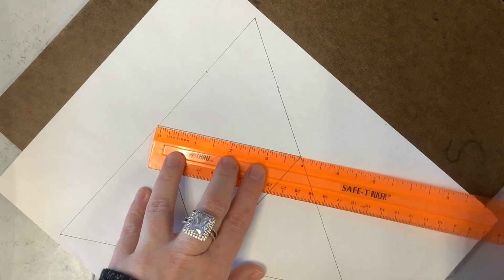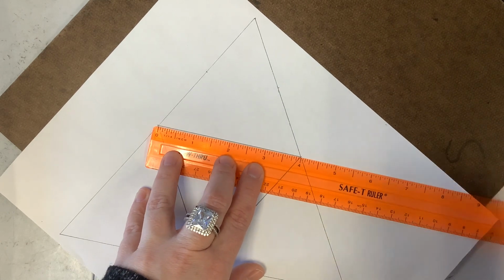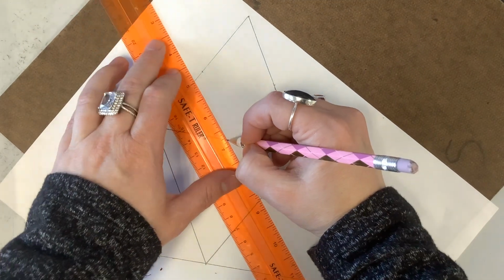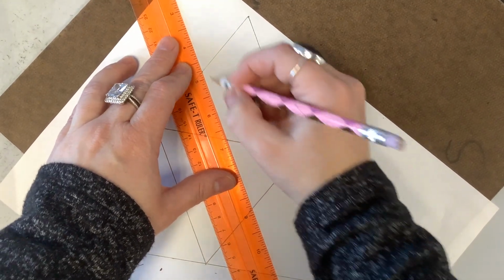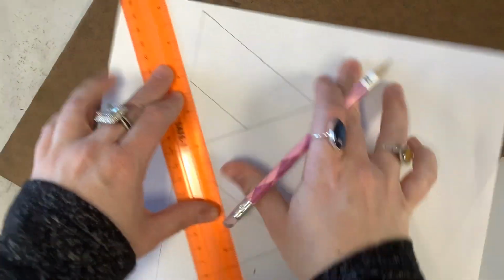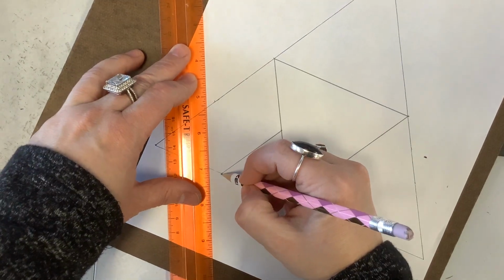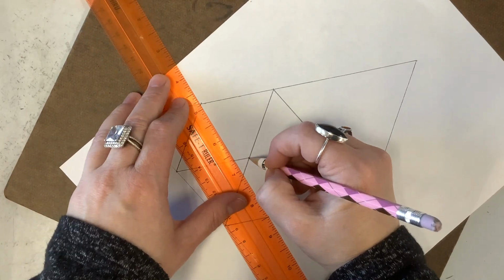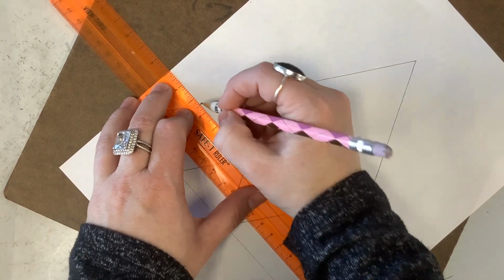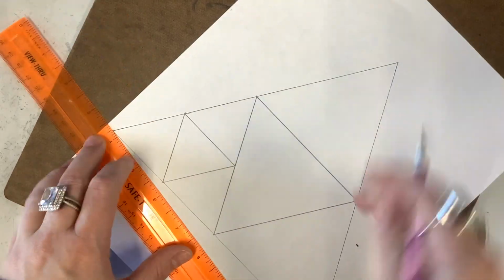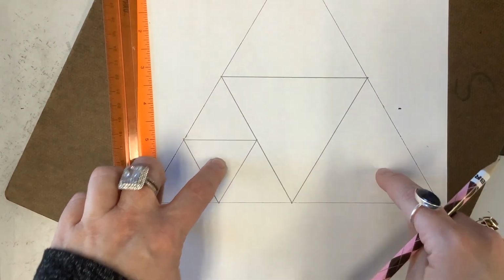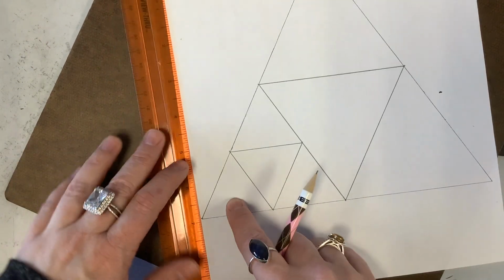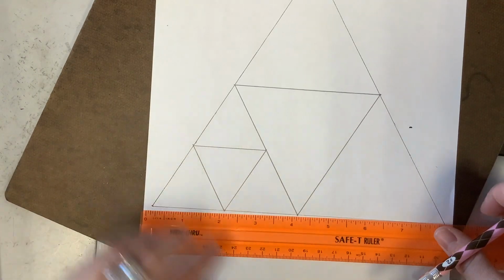And yes, this is going to take a while, but that's okay. Making triangles, making triangles. All right, and you can see that if we do that in all 3 of those, it starts to look the same. And then we can just keep going.